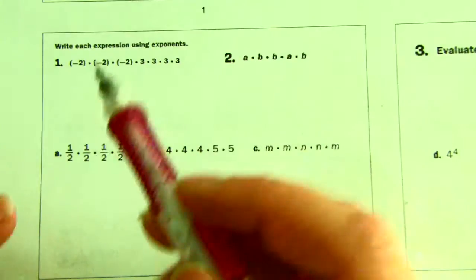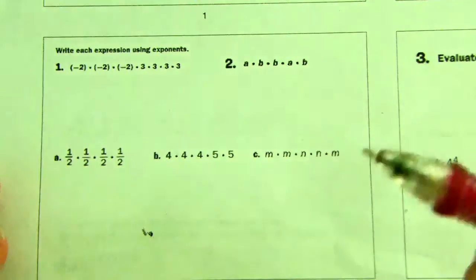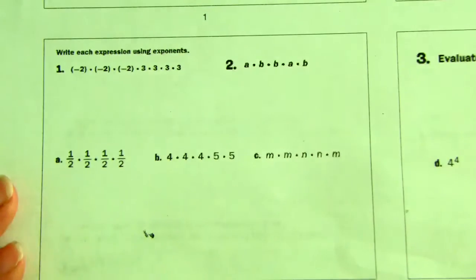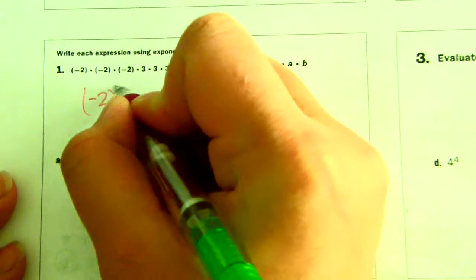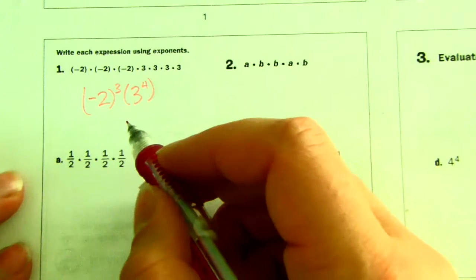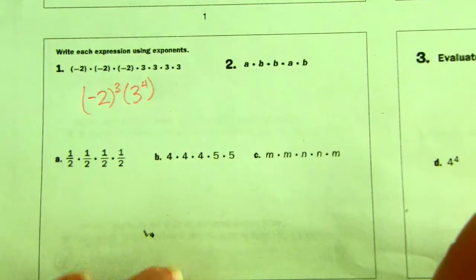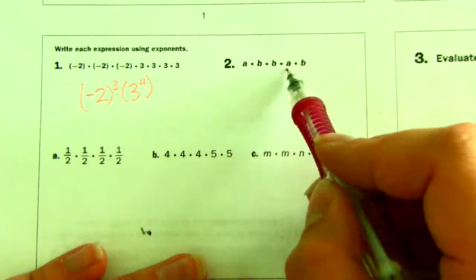So down here we're going to start rewriting numbers using powers. I try to do the smaller number first and then the larger number, or when we have variables, we'll do the variable second. So this is negative 2, there's 3 of them, so it's negative 2 cubed, times 3 to the 4th power, because there's 4 of them. We could put that in our calculator and get the answer, but we're just going to leave it like that.